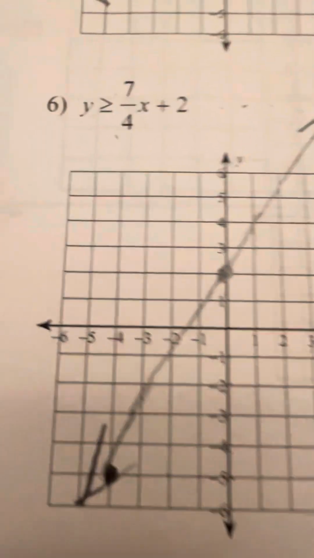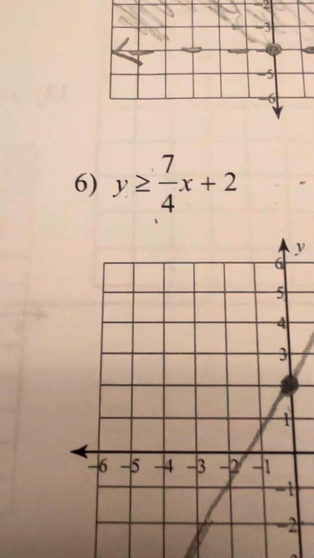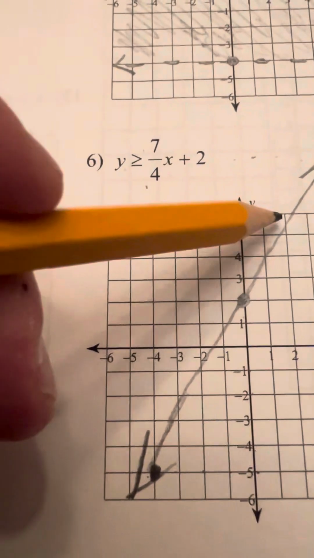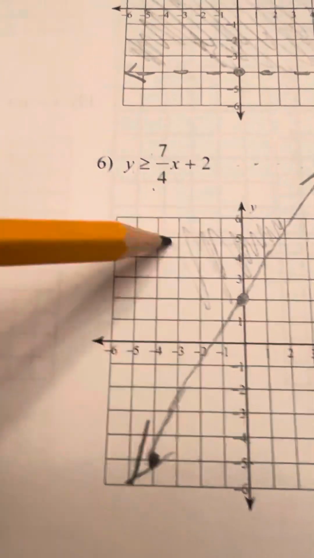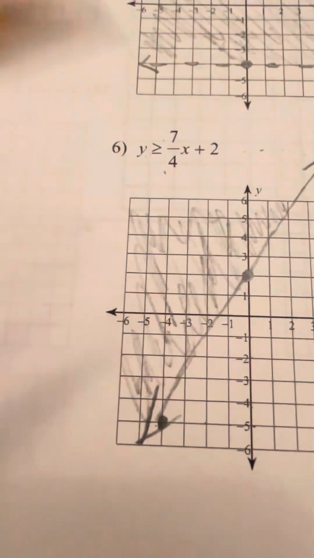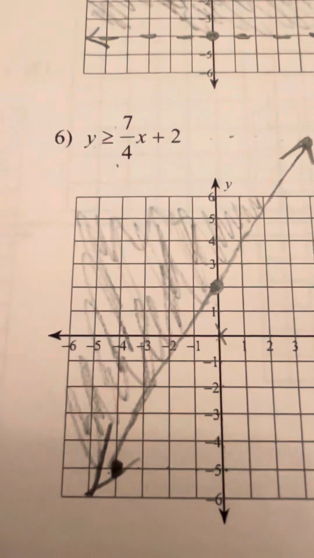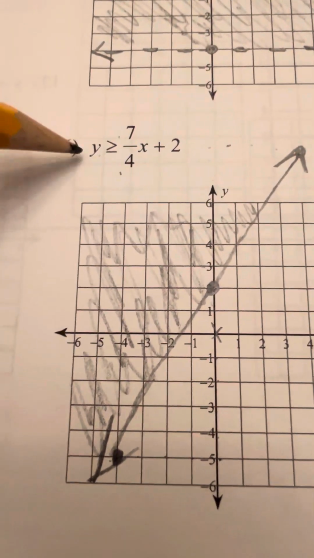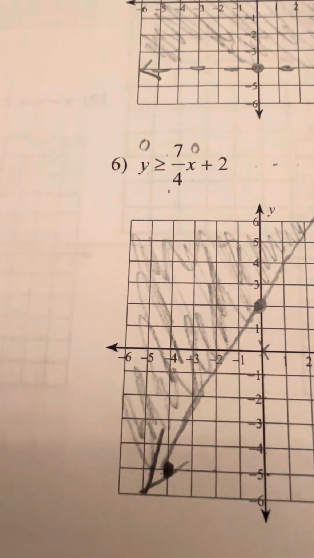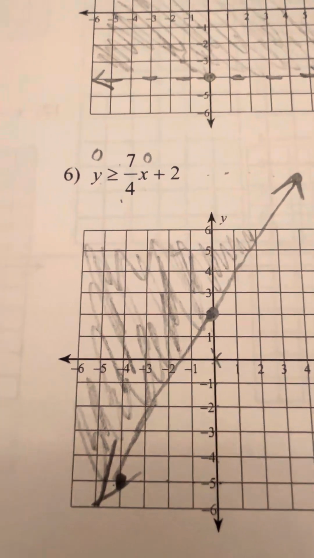And then when we look at it, we look at the y and whether it's greater than or less than. If it's greater than, like this one is, you shade above the line. So you just shade up here. And if it's less than, you shade below it. Another quick way is to do a test point, pick a point. If I picked a point, we try to pick 0, 0 whenever possible. Plug in the numbers over here. If the test point makes the statement true, then you shade that spot and that side. If it doesn't work, then you shade the other side.